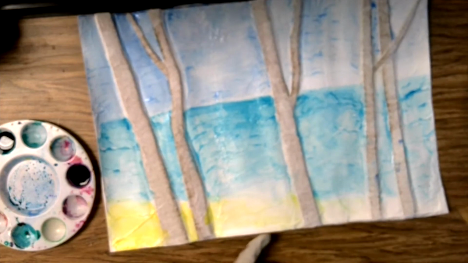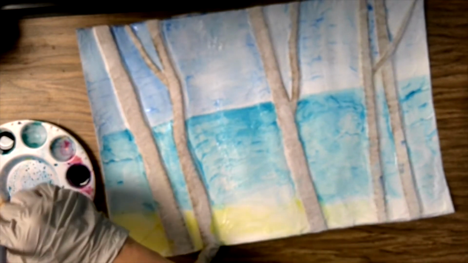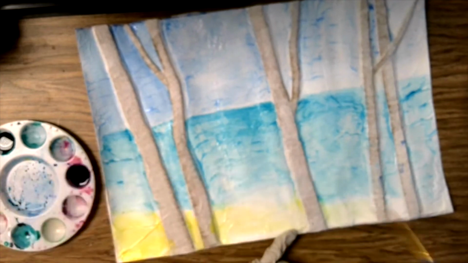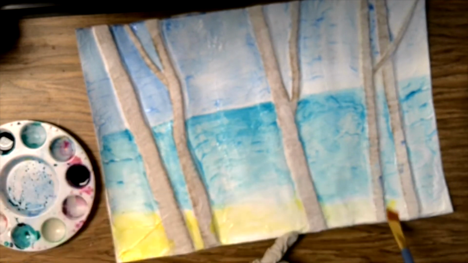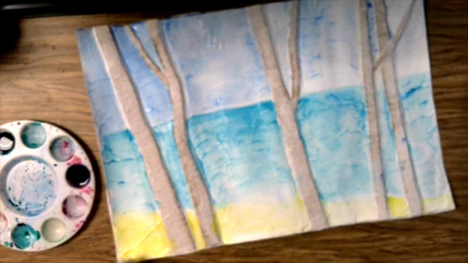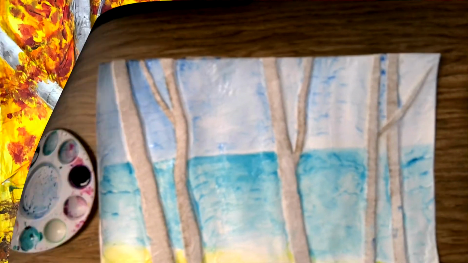Put it down here. I've done a few of these over the years, so that's why I'm changing it up on this one a little bit, because a lot of them start to look alike. So that's why this is going to be a little different. Okay, and then you're going to set that aside and let that dry. Okay, and you'll be ready for the next step.